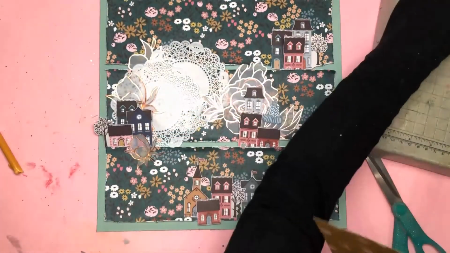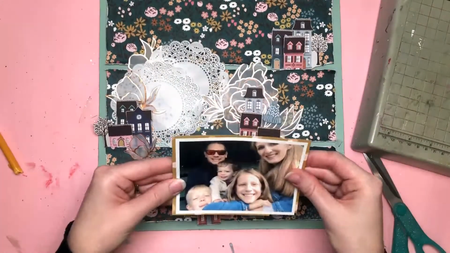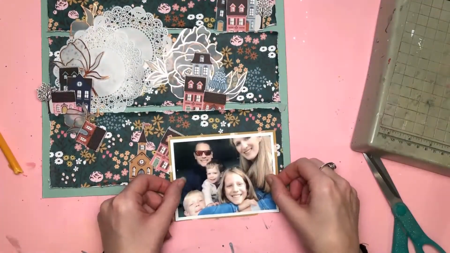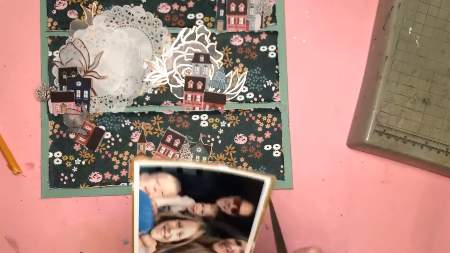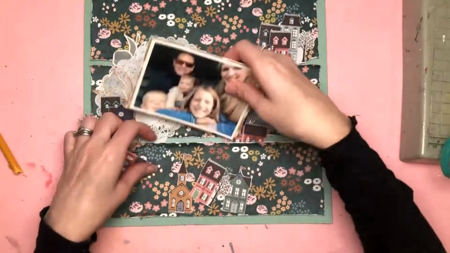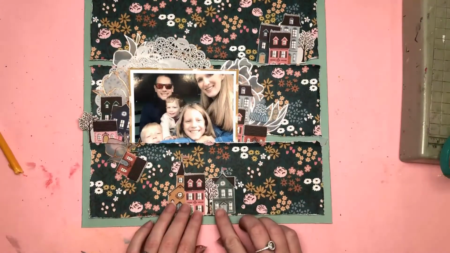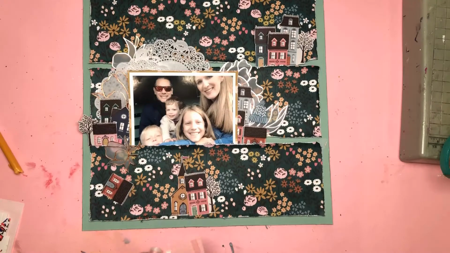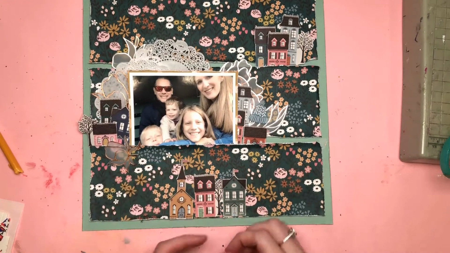So yeah, flowers from the Amy Tangerine paper there as well. So now just mounting my photo onto some mustard coloured cardstock. Now that is a colour that appears in the mood board. The leaves in the top left image are kind of a golden mustardy type colour, so that is good there. I've also brought in some other gold onto this layout too for the same reason.